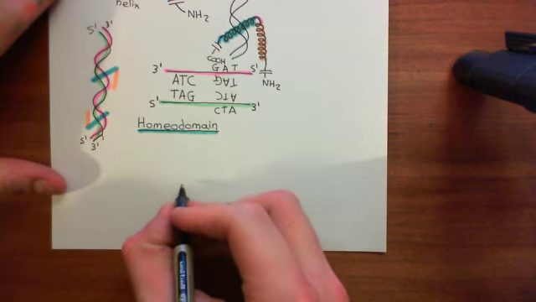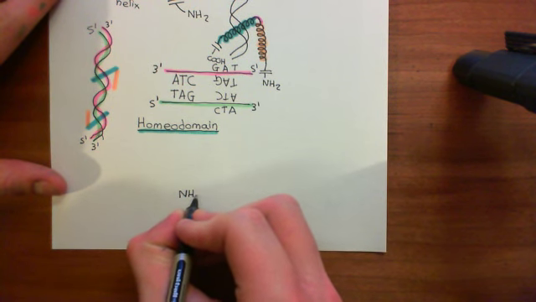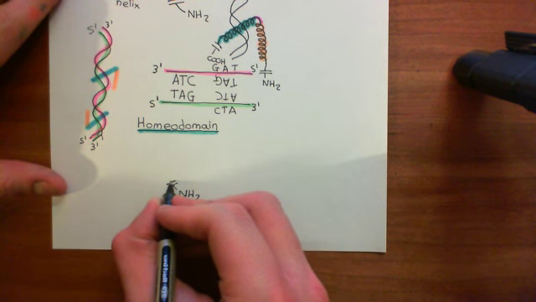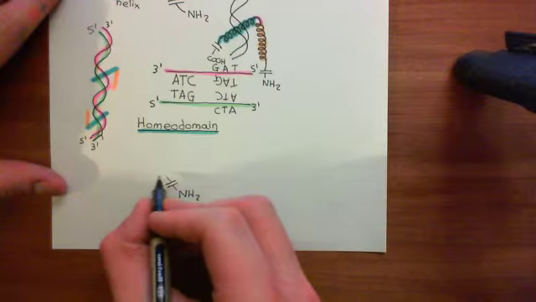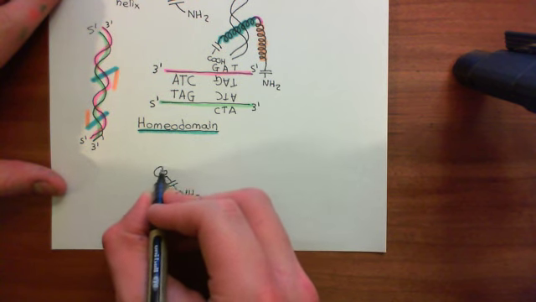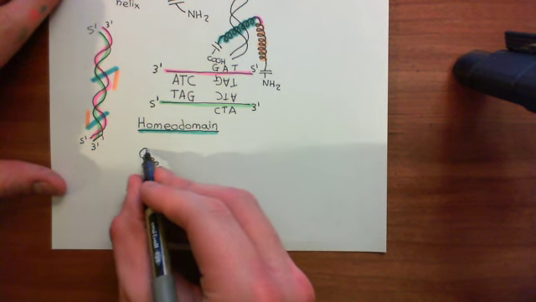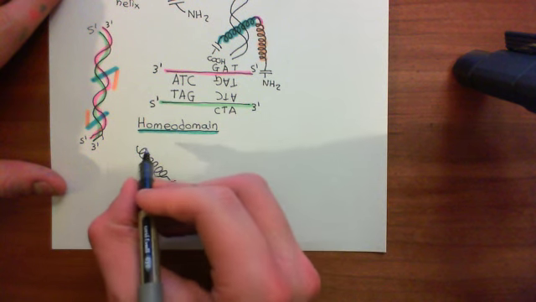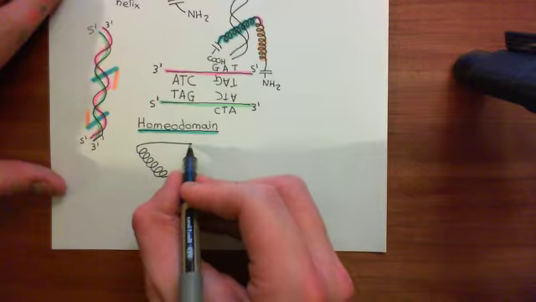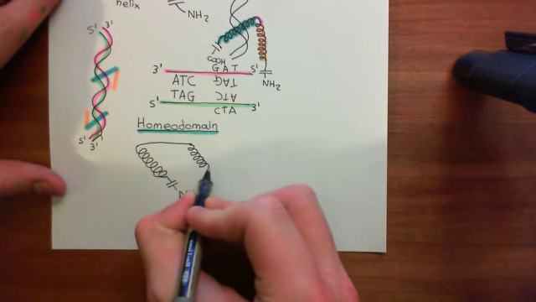Okay, so basically what they consist of is, here is their amino terminus. And again you could have other domains before the homeodomain, and now we're going to start the homeodomain. So then you have your first alpha helix, which is one that's not actually going to be involved in the helix-turn-helix motif. You'll then have a large linker between this and your second alpha helix. And this one now is going to be involved in the helix-turn-helix motif.